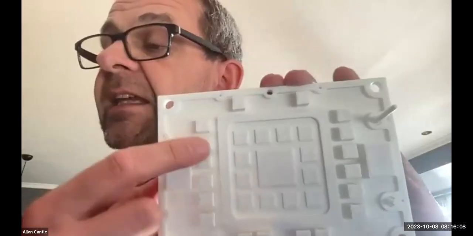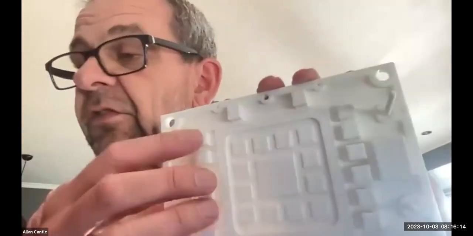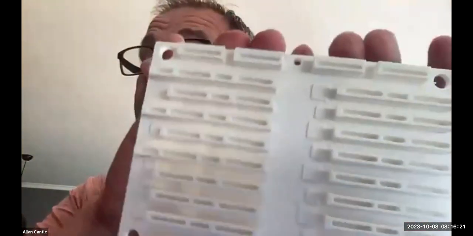So MPS and Renesas make these, and I think there's one other, I can't remember the name of. So therefore we've got multi-source on the power components to drive these power hungry chips. And then on the back, we can see our interconnect.